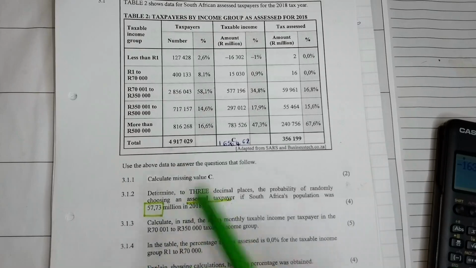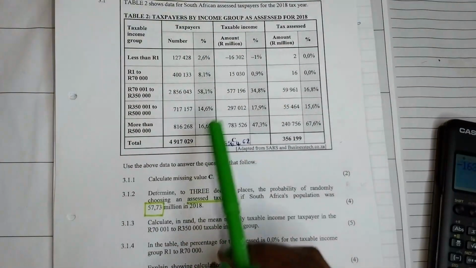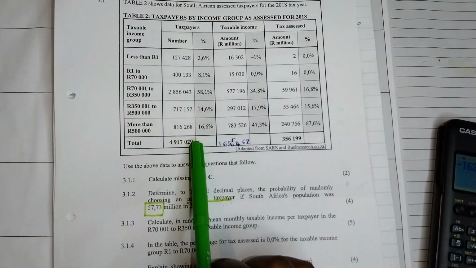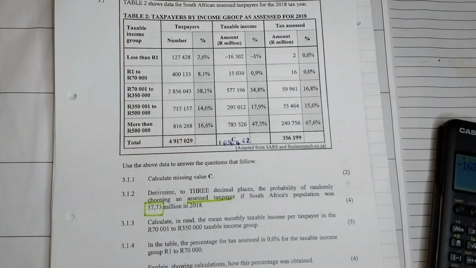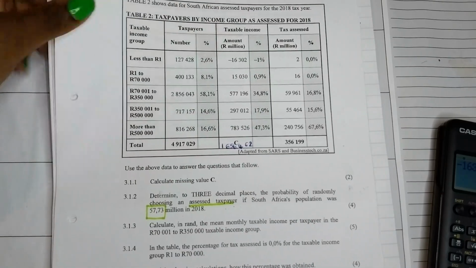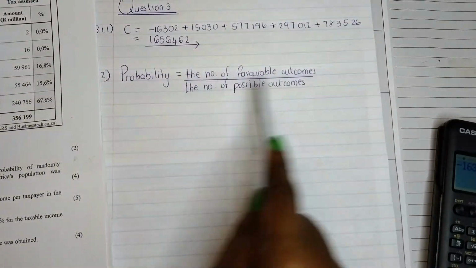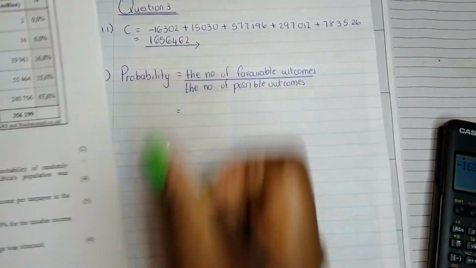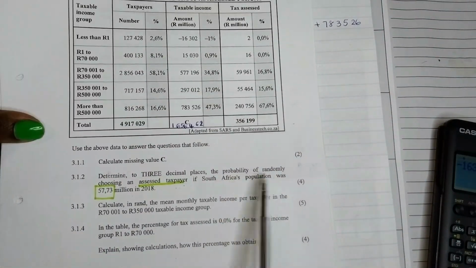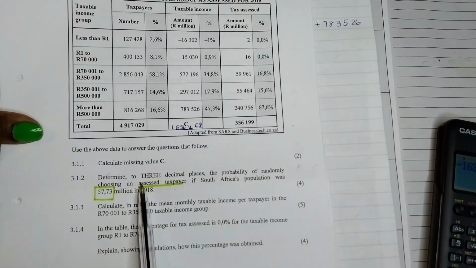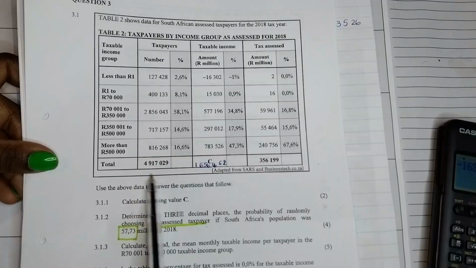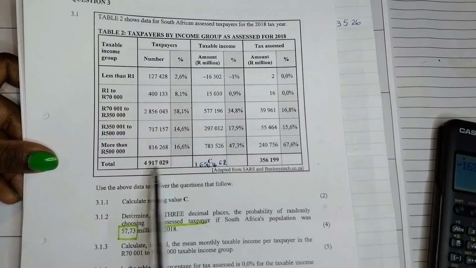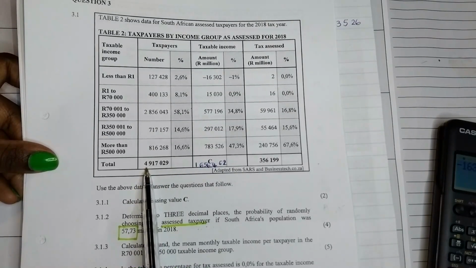The favorable outcome is the total taxpayers, and the total taxpayers is 4,917,029, right? So that is the favorable outcome because we want the probability of randomly choosing an assessed taxpayer. And the total taxpayers that we have that are assessed is 4.9 million, right?